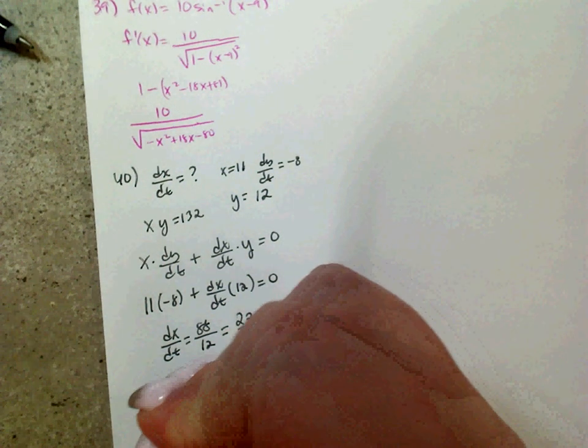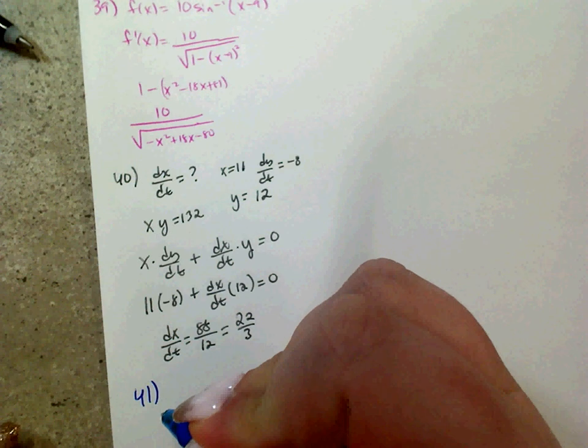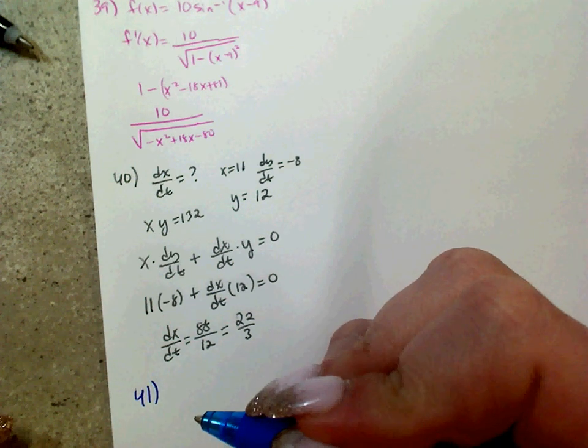The conical tank with vertex down is 12 feet across the top and 18 feet deep. So 12 feet across the top and 18 feet deep.